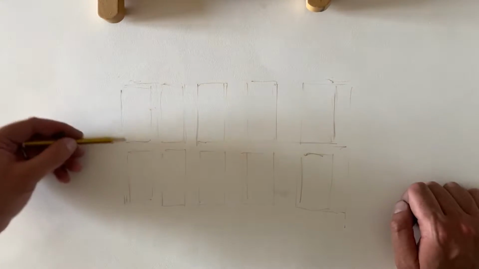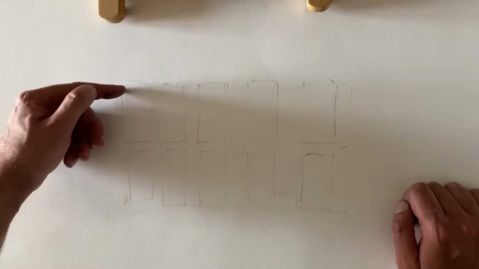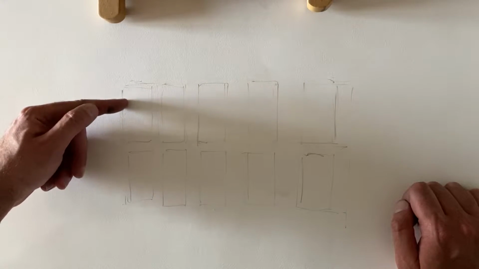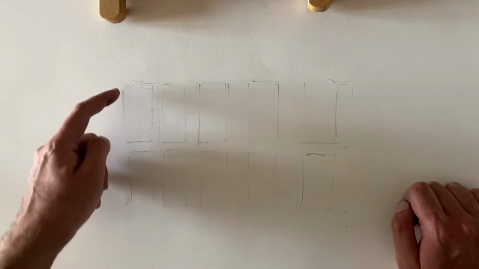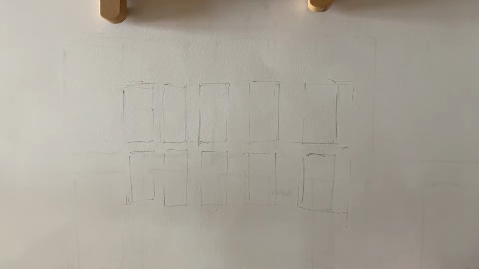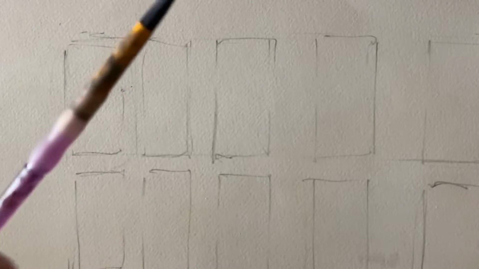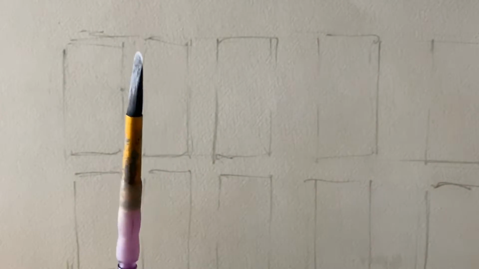So we're going to start off with the first one here, and this one, all we're going to do is use one colour and then transition it from dark to light. And the way we're going to do that is just using water. Okay, so I'm going to choose just one colour. I'm actually using one of these brushes. It's just a rounded brush, quite soft, and it's damp at the moment. So I'm just going to dip that into the water.